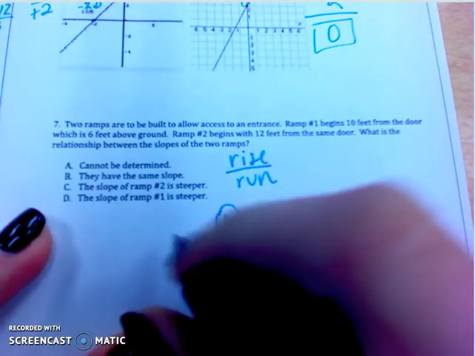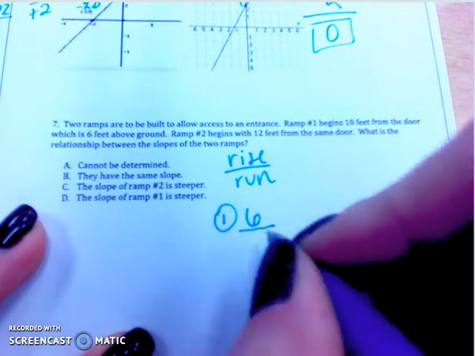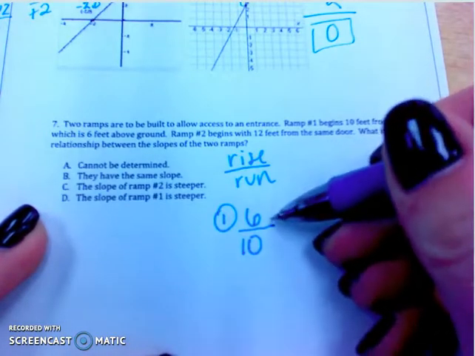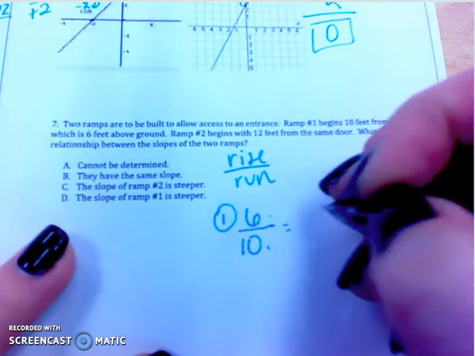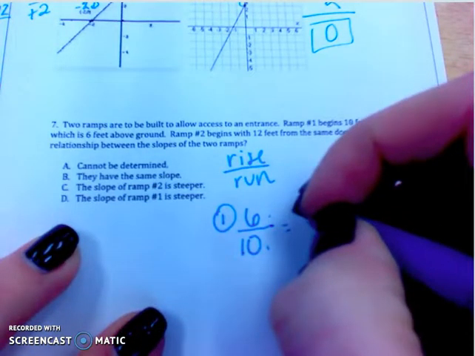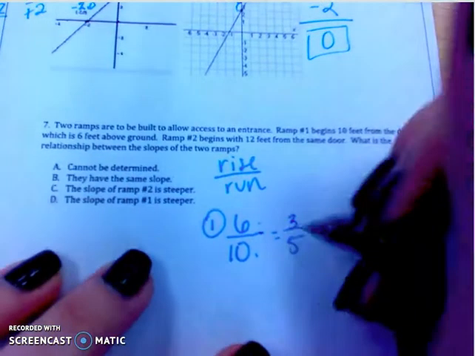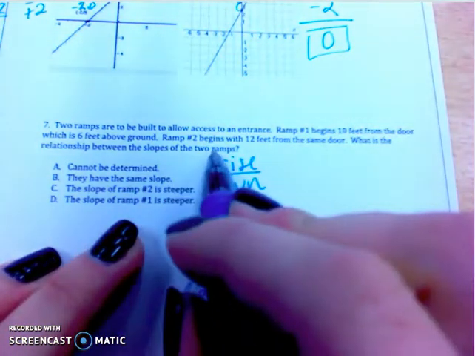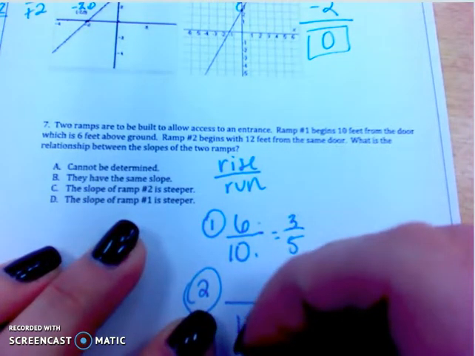That's your run. This is 6 feet above the ground. That's 6 over your 10, because that's the height over the across, which we can reduce to 3/5.